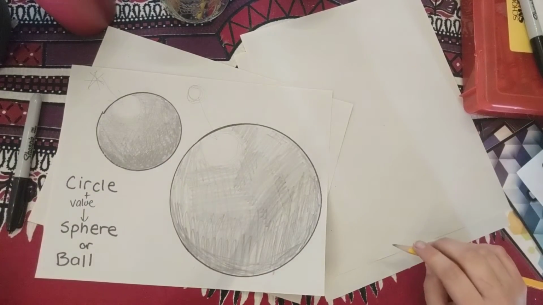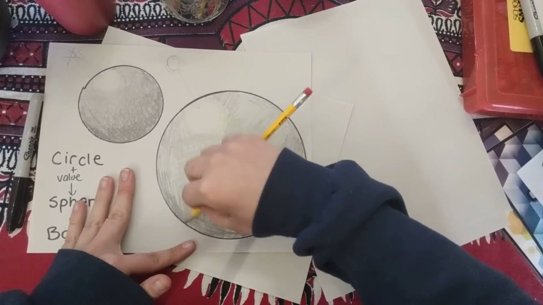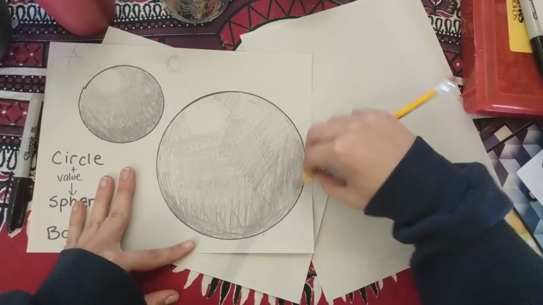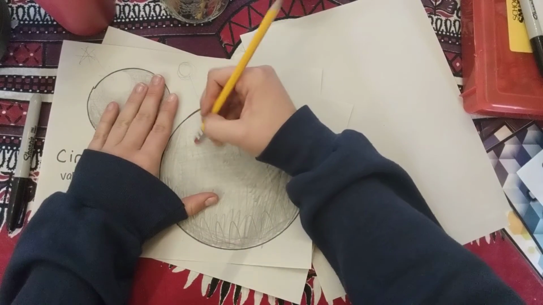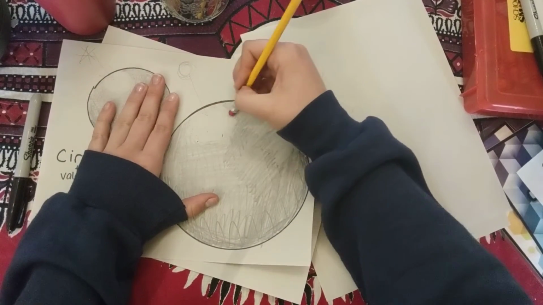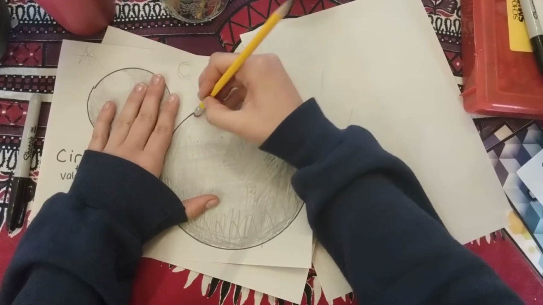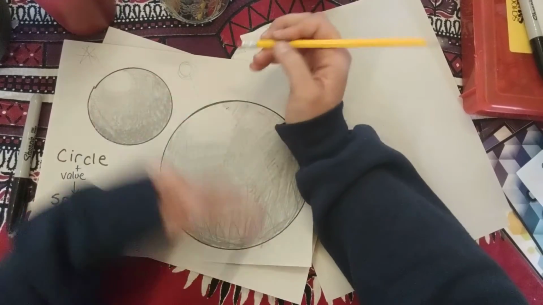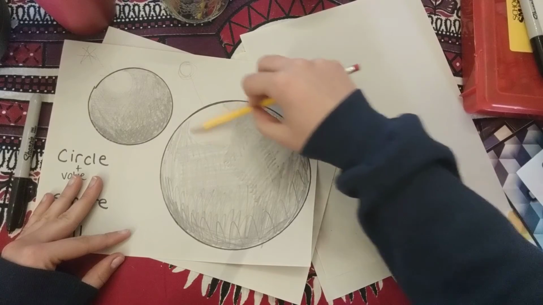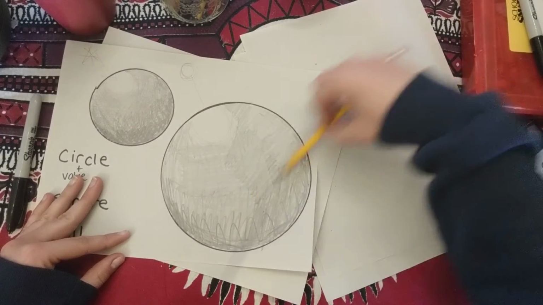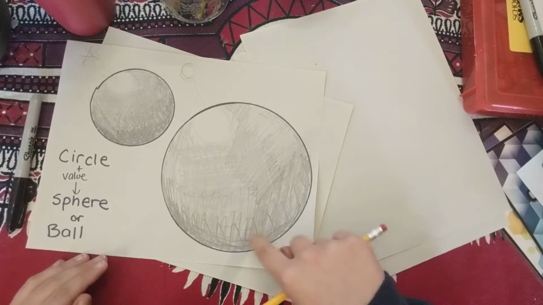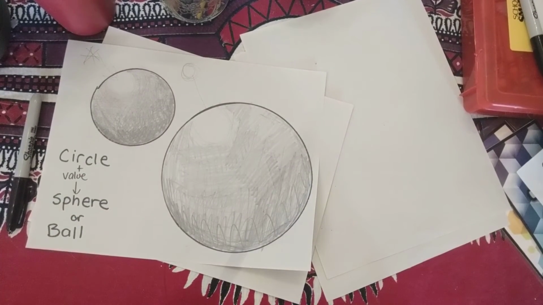Okay, you guys are just starting to see it. So I'm going to just keep adding darkness over here and making sure it stays nice and light over here. If you need to, take your eraser and erase any lines you don't want. The farther away you get from the light spot, the darker it gets.